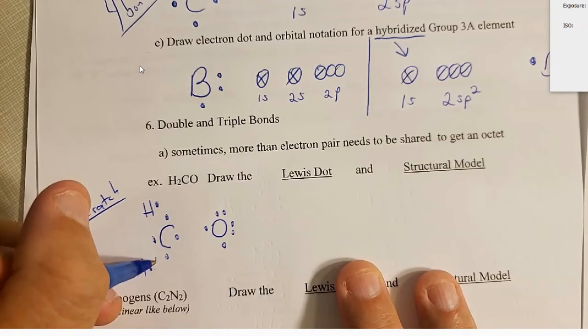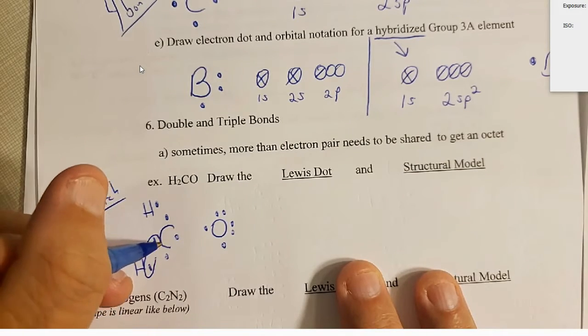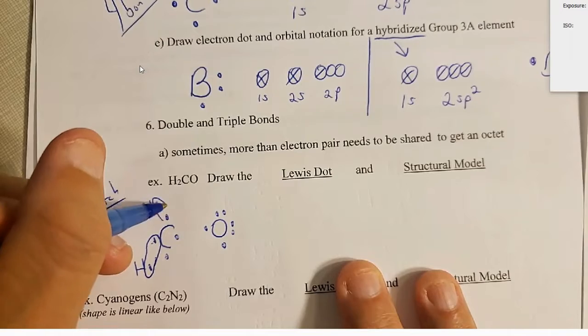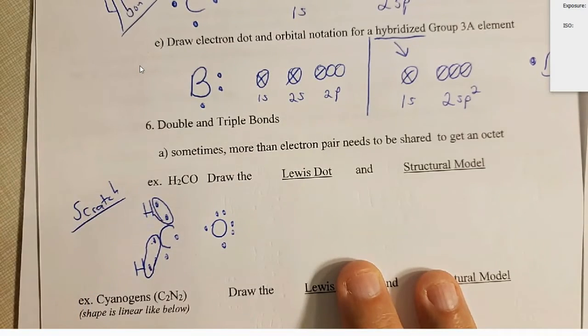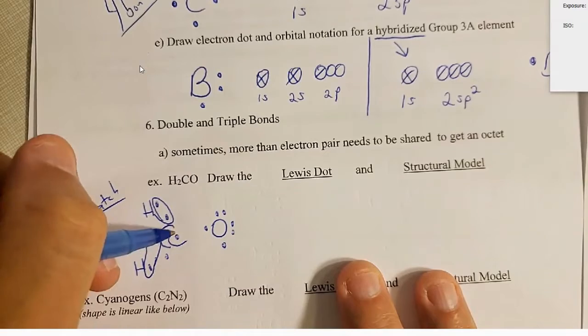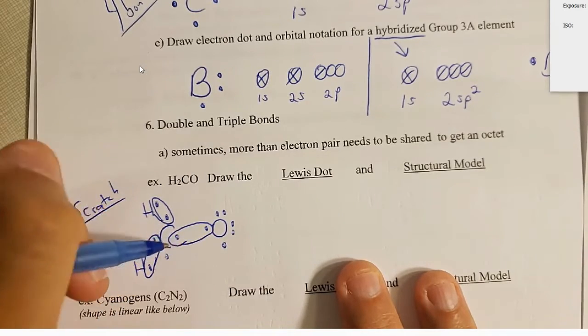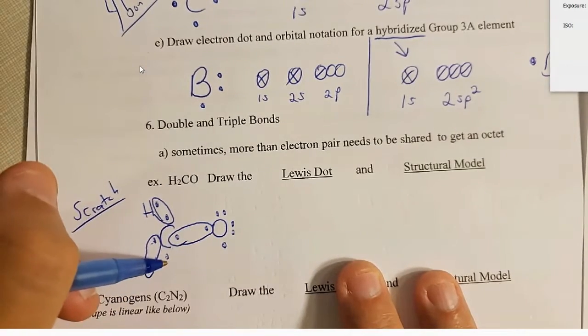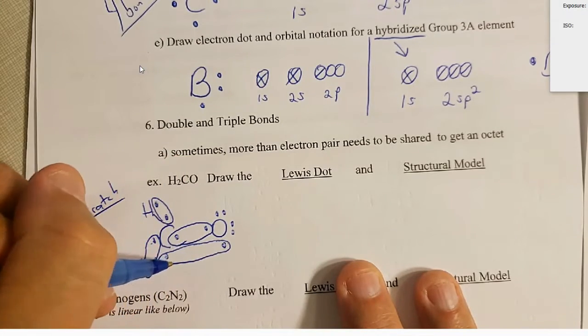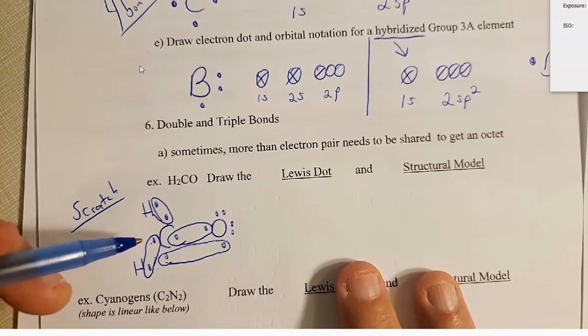So maybe we pick this one, and I'm going to pair that one with the unpaired one there on the carbon. And let's pair those guys up. And then I have this one here. Again, I can't pair these 2, but we can go ahead and pair that one with the one on oxygen. And then I have 2 more that are unpaired. So let's go ahead and pair those guys up. And at this point, we now have everybody paired up.